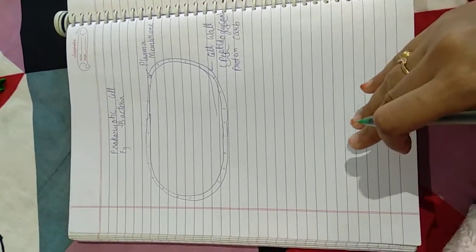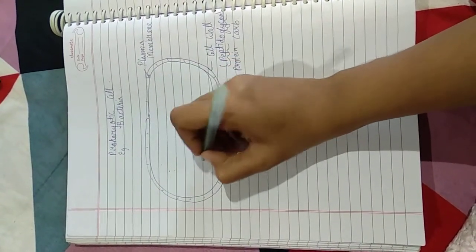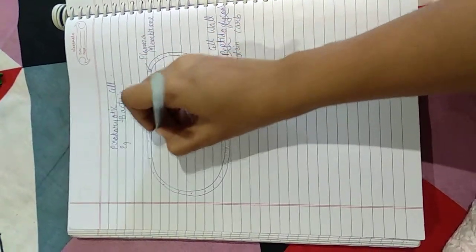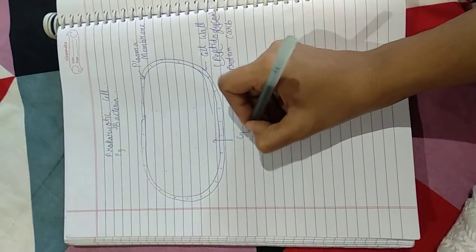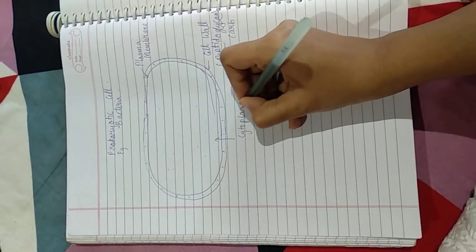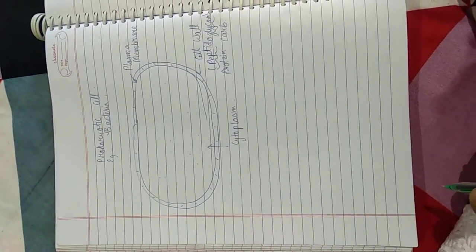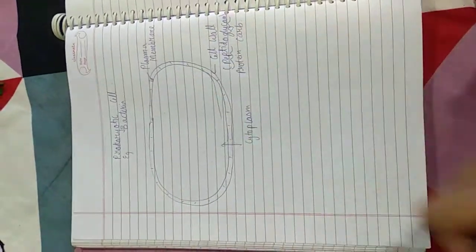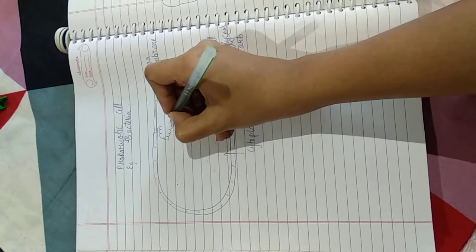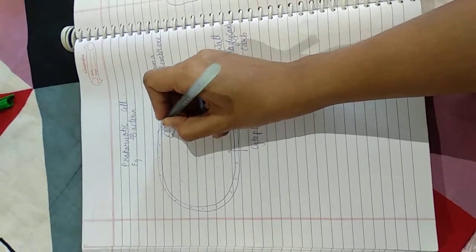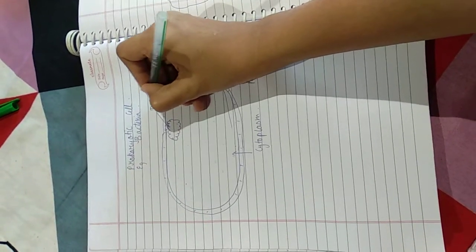Now, let us come inside the bacterial cell. This bacterial cell inside contains a fluid. This fluid is known as cytoplasm. Inside this cytoplasm, the genetic material of the bacterial cell is located. Genetic material means the DNA. This DNA is generally circular, and it is found attached to the plasma membrane.